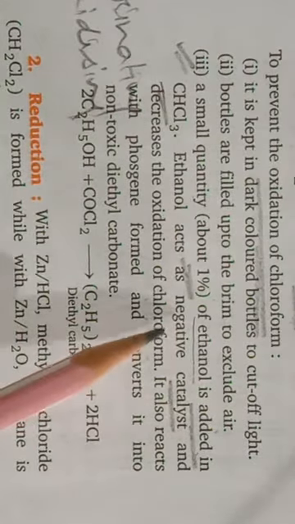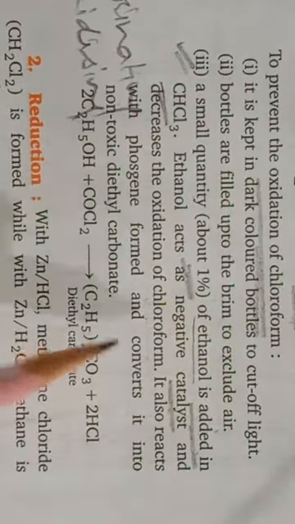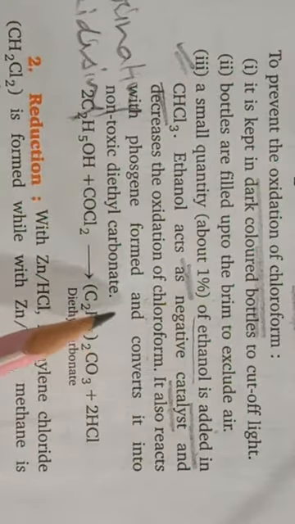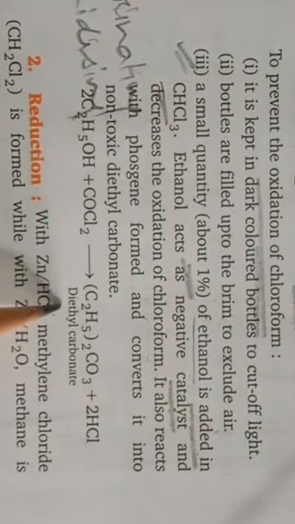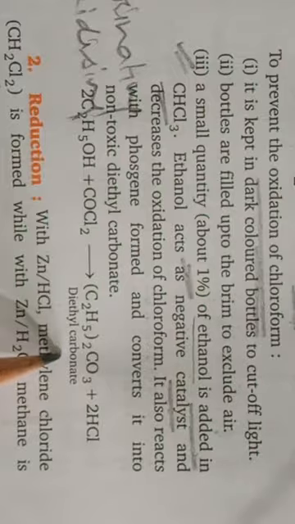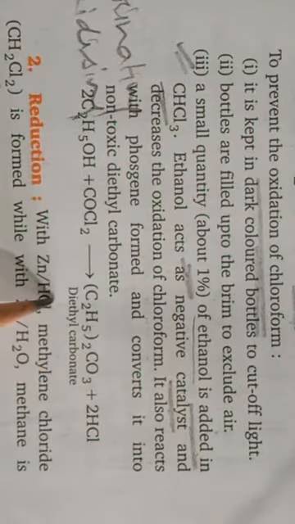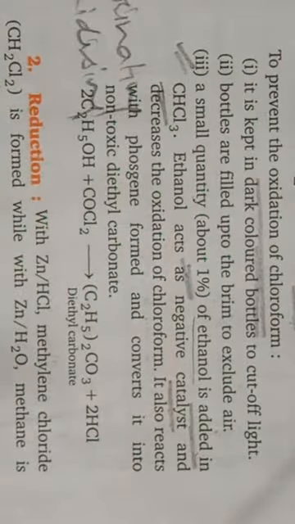So there are two functions of ethanol in chloroform. It is behaving as a negative catalyst, and also it is converting phosgene into diethyl carbonate, which is a non-toxic substance.